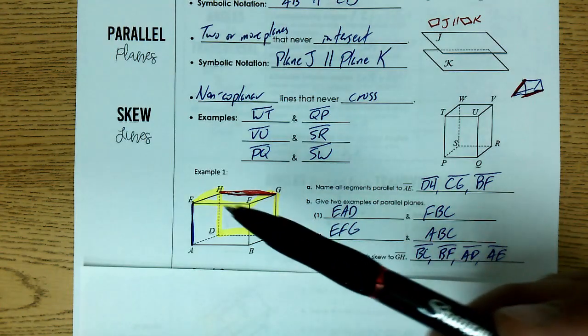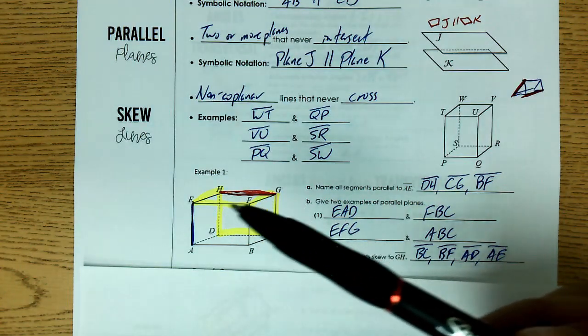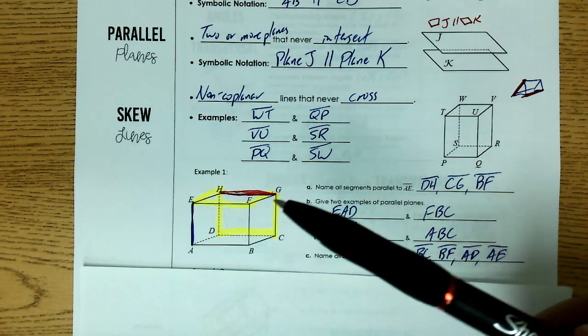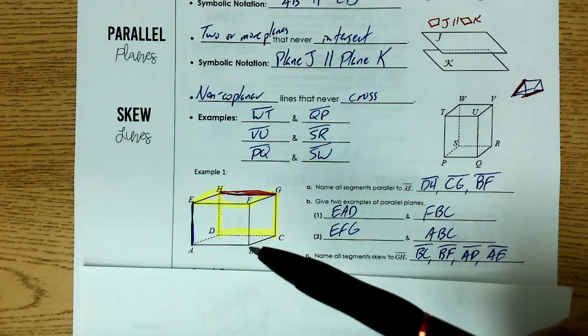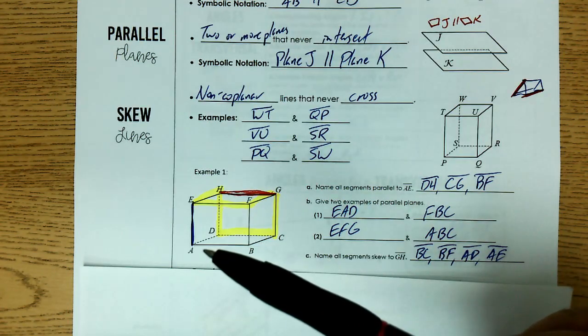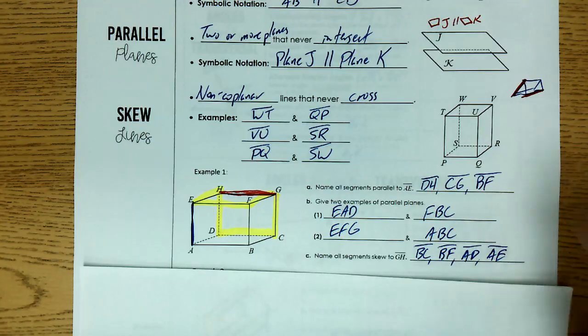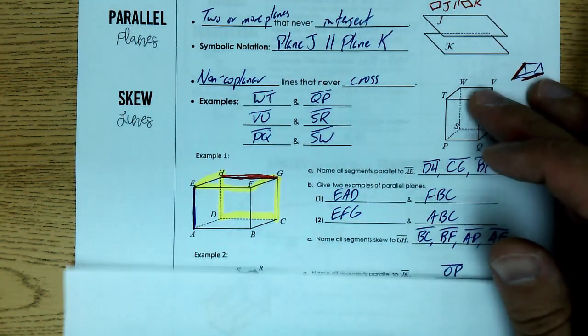So GH is up here on the top, so it's part of the top and it's part of the back. So any line that's not top or back, I highlighted the ones that were top or back, so that left us with BC and BF, AD and AE. Right? Again, I'm going through this fast. If you need to rewatch the video, go back through it, do what you need to do.